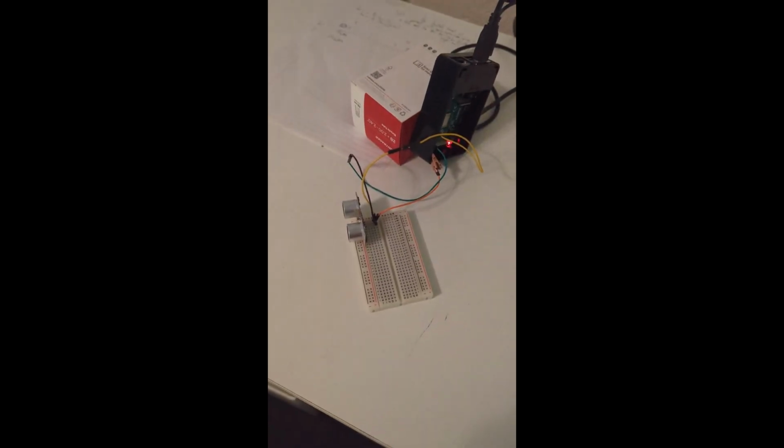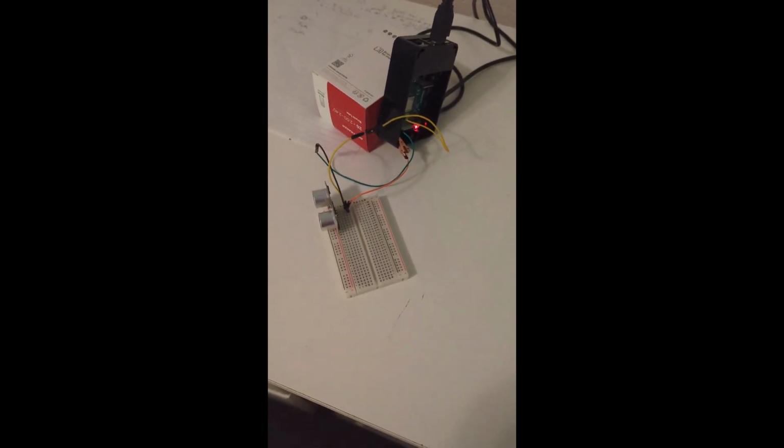So I'm just going to quickly go over how the ultrasonic sensor measures distance and how that's going to be able to measure the water level and store the history of that sensor.